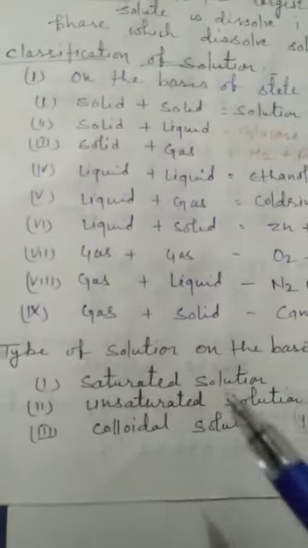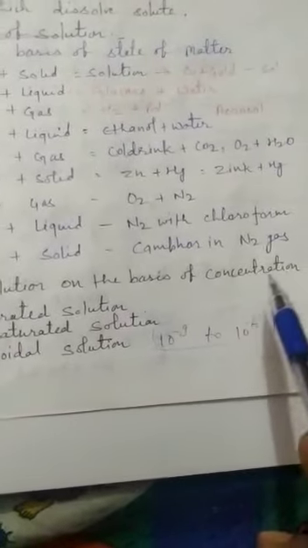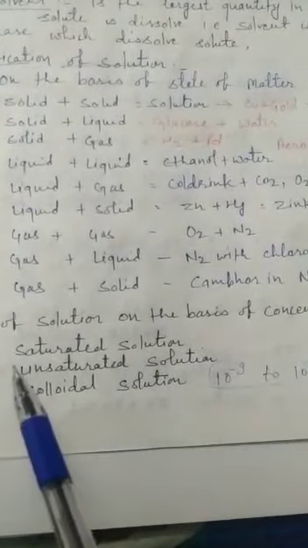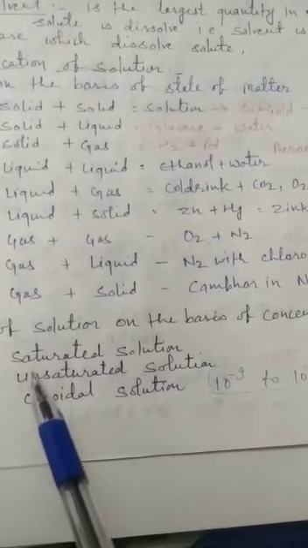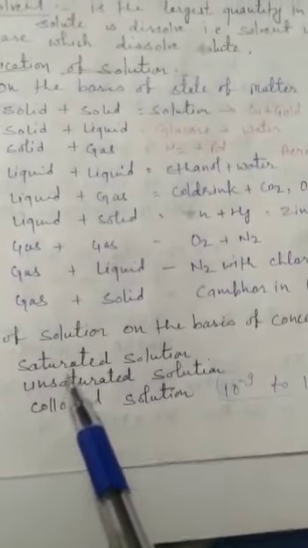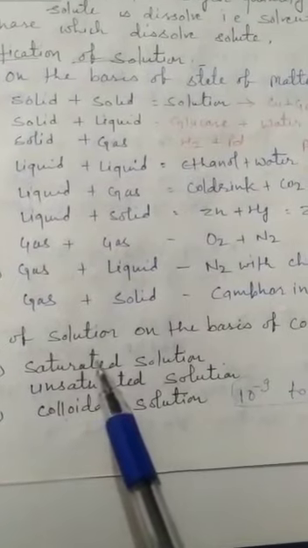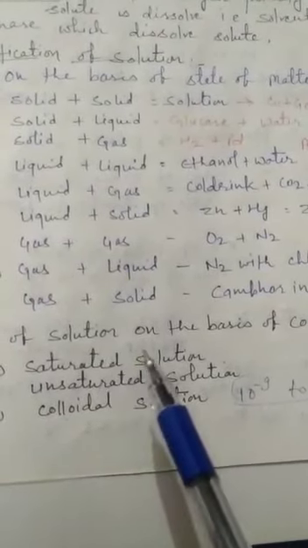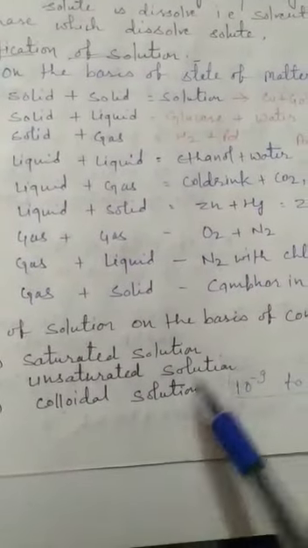Okay. Now the types of solution on the basis of concentration. So dear students, on the basis of concentration, there are 3 types. First one is saturated solution, other one is unsaturated solution, and other one is colloidal solution. So what is a saturated solution? Where the capability of the solvent is completed, meaning the solvent has no capability to dissolve more solute. This is known as a saturated solution.